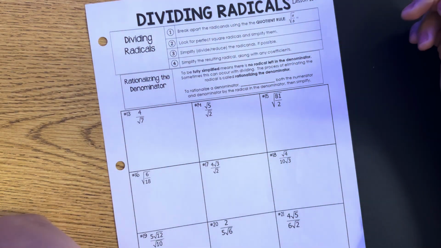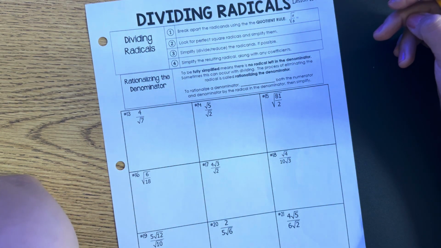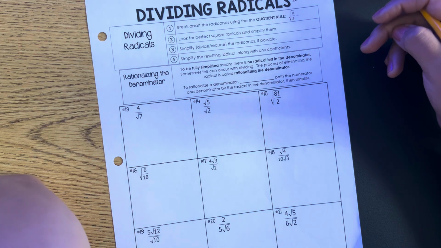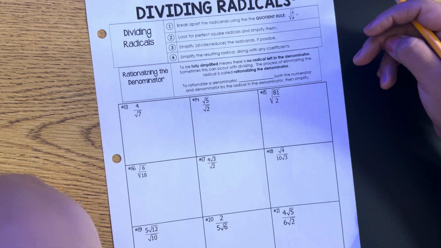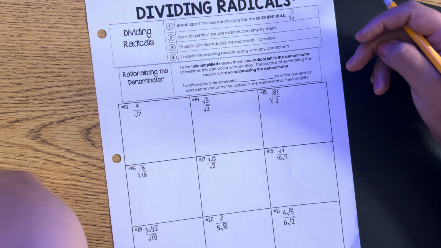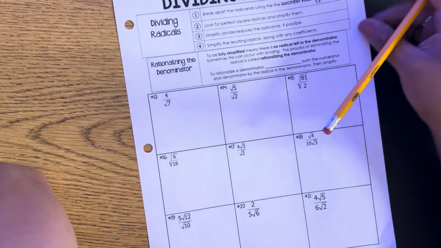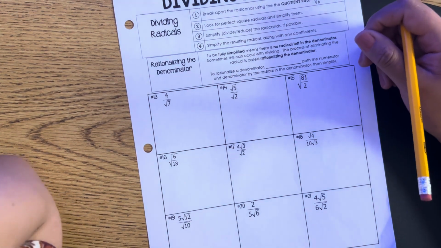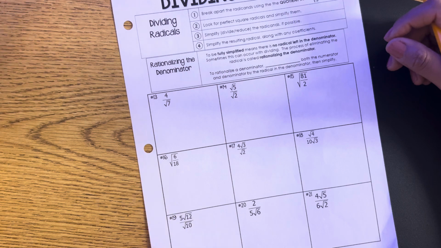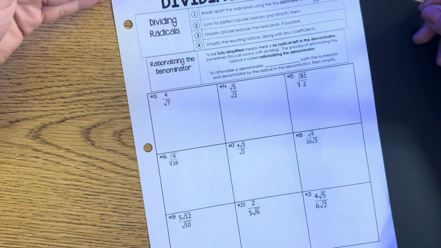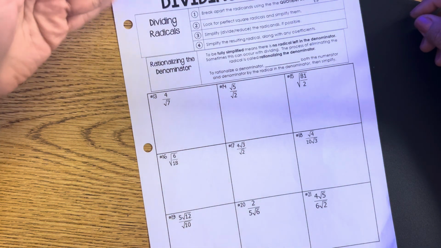Okay, so we're still going to be dividing radicals, really using that strategy that we talked about yesterday because it saves us time in our factor tree, not having to deal with such large numbers and simplifying over and over again. But what we're going to do differently is sometimes when we simplify, we end up with a radical in the denominator. And technically, that's not simplified. So we're going to talk about something called rationalizing the denominator.